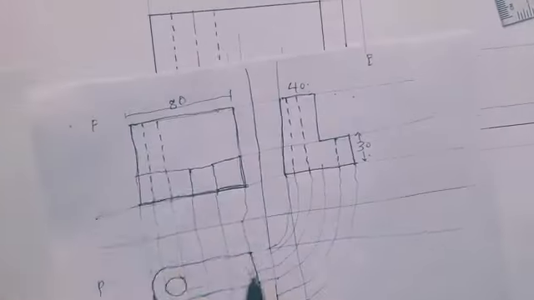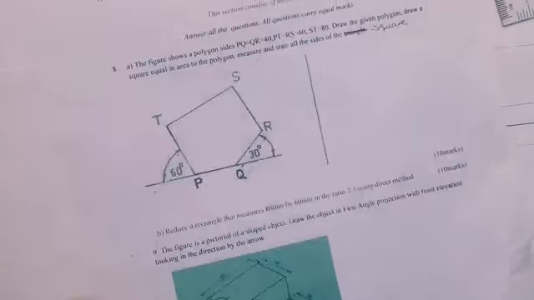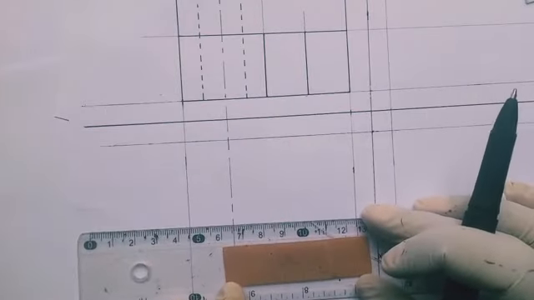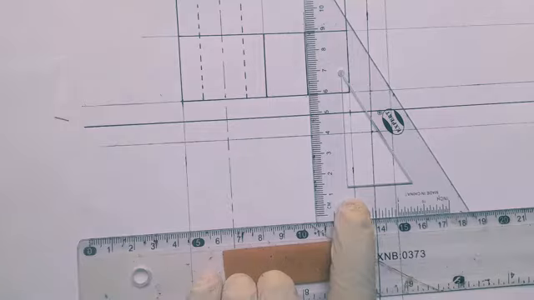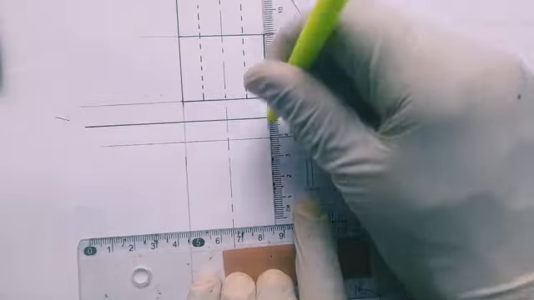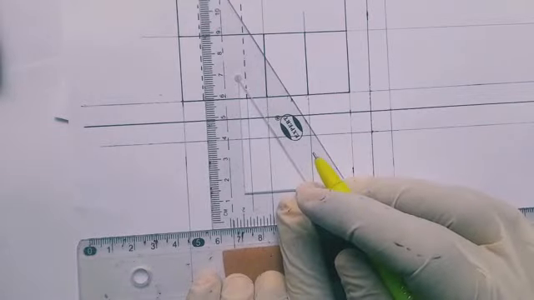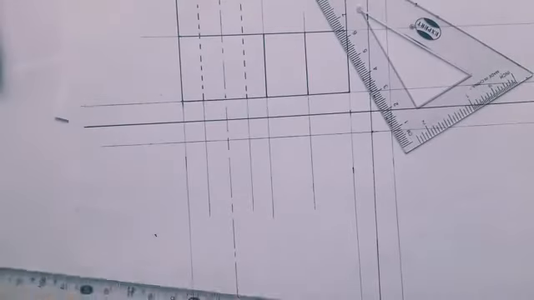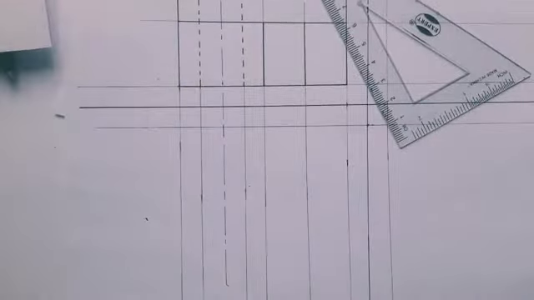This is the complete front elevation. Let's draw the plan. The plan is what you draw when you see this solid object from top. So as you can see, this side is 40. So you measure it. Let's project first of all downwards. Let's project these lines. The cylindrical hole should also be projected. Now this side, we can draw it. It's 40.